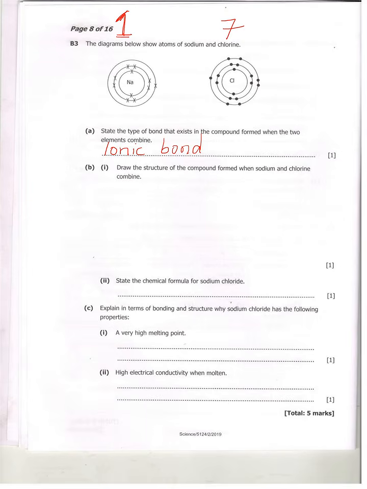Then for B, draw the structure of the compound formed when the sodium and chlorine combine. So these will combine in a 1-to-1 ratio. Why? The number of electrons that should be lost by sodium is equal to the number of electrons chlorine requires. So here we can see that they are equal. So we are expecting to have only a 1-to-1 ratio.